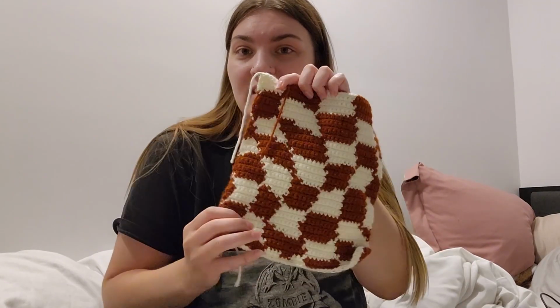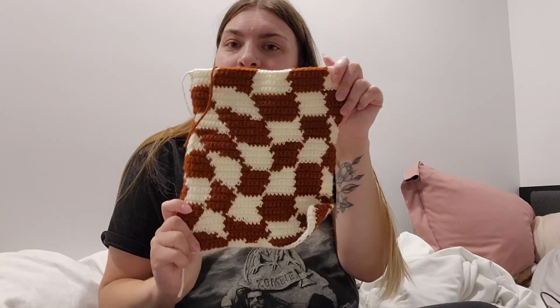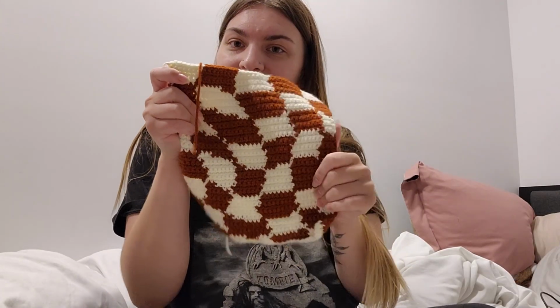I finished the little tapestry, super small. And before anybody says it looks like cow print, I am aware. Thank you very much. It has been pointed out to me twice now. But you can tell that it is a wavy checker pattern mostly.